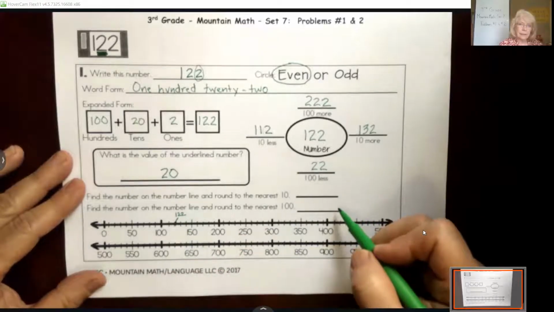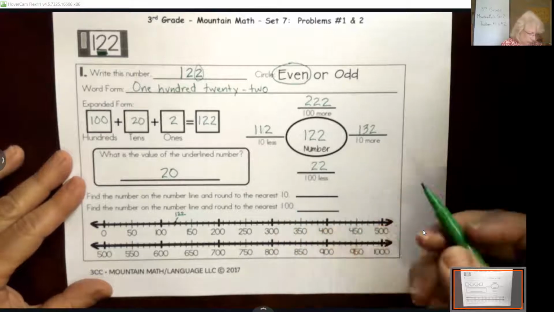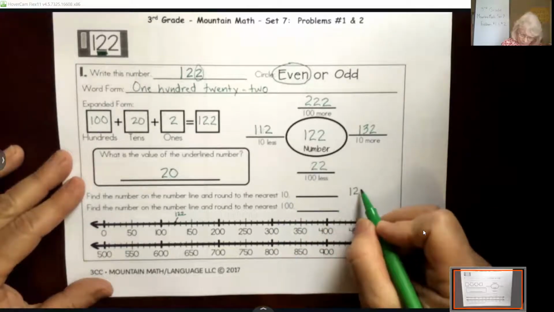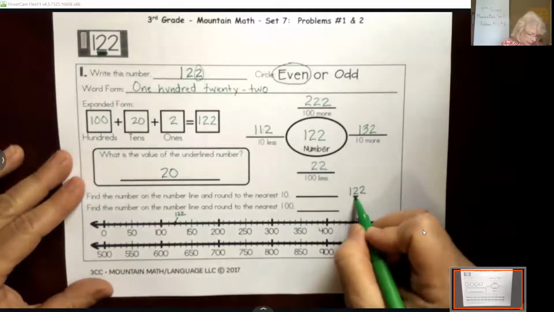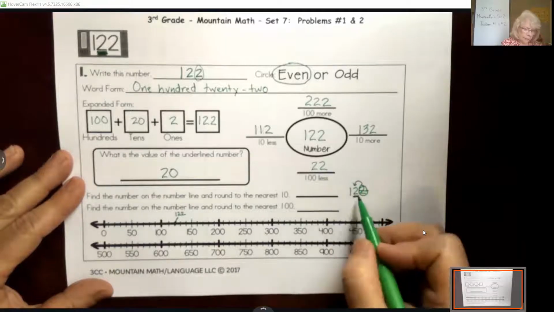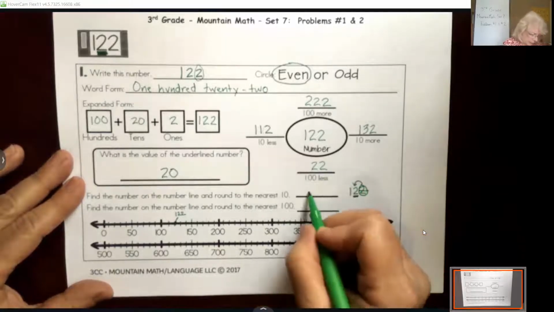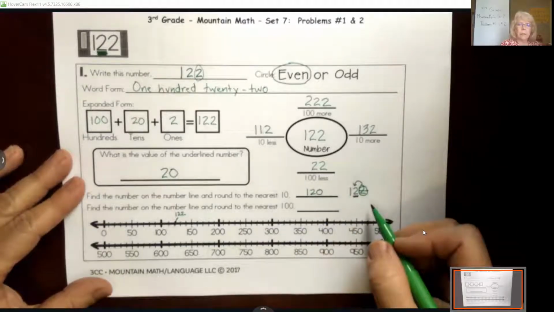Now it's hard to see from that number line which 10 it would round to. So I'm going to come over here and do it our other way, where we underline the tens place, circle the number next to it, and ask, does it stay the same or go up? Well, it stays the same. So rounded to the nearest 10, 122 becomes 120.